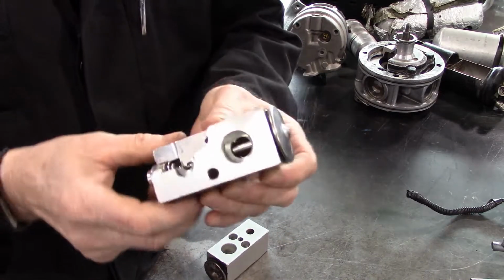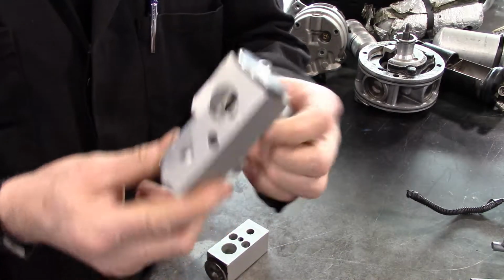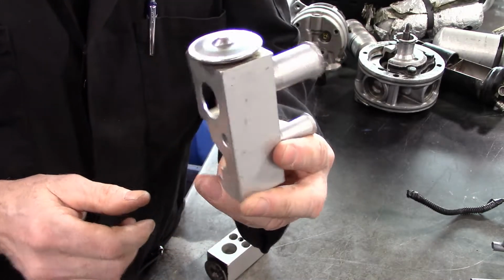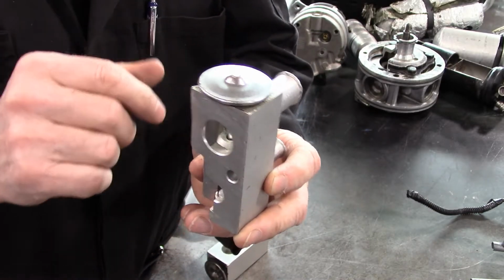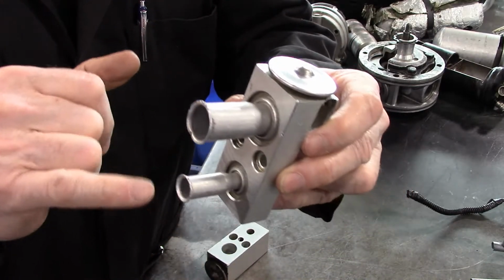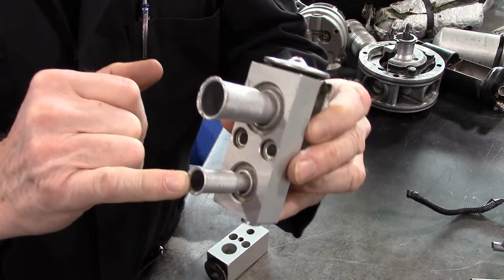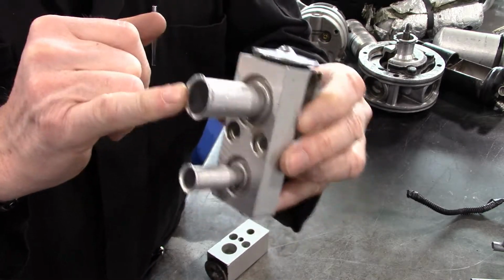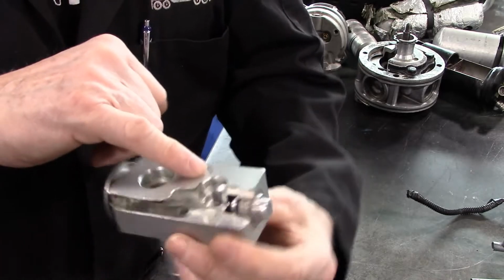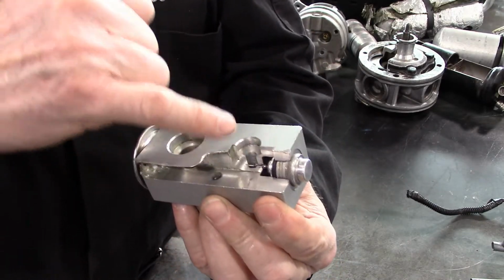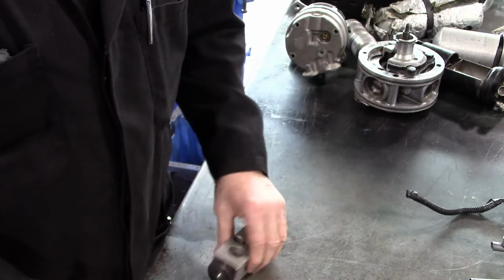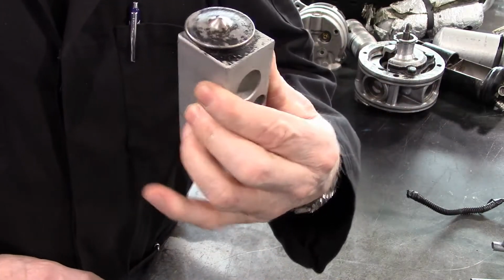So this is a TXV, and that is the other style of pressure reduction from the high pressure to the low pressure side. Again, we have the smaller diameter high pressure side and the large diameter low pressure side. What happens is the refrigerant coming through has to pass through a needle, and that's where we get the pressure reduction. There's one that is all together, not cut away.